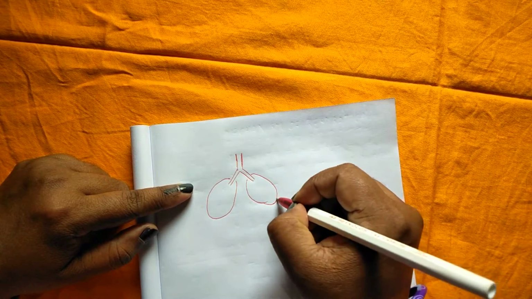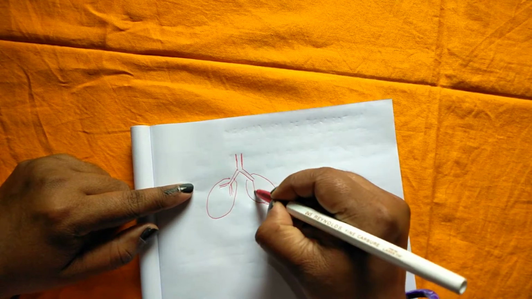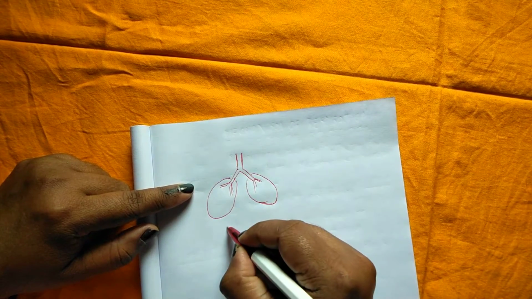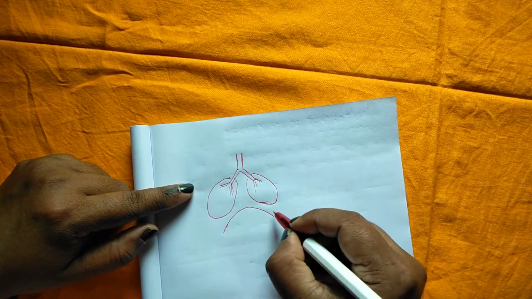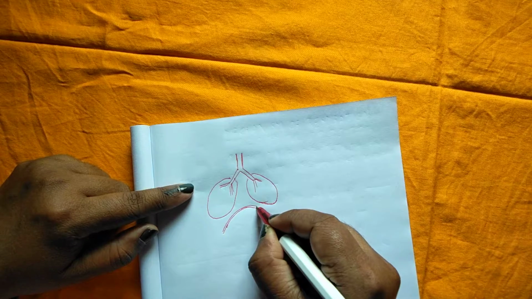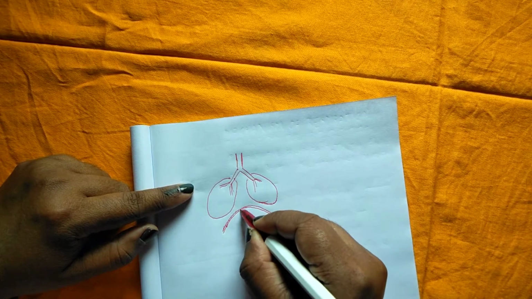These are the lungs. This is the resting stage, and here a dome or convex shaped muscle is present below the two lungs. This is called the diaphragm.